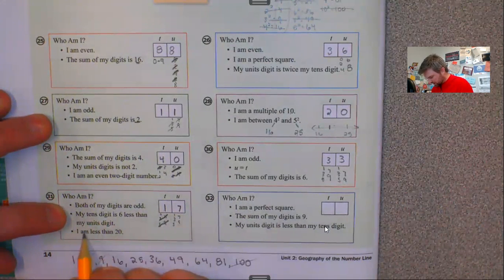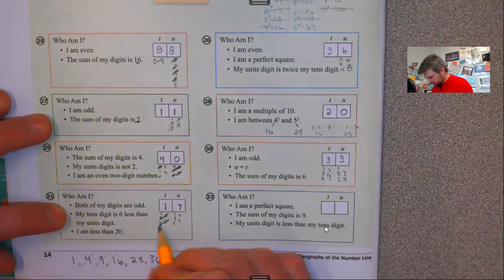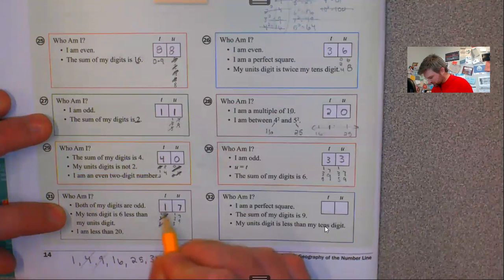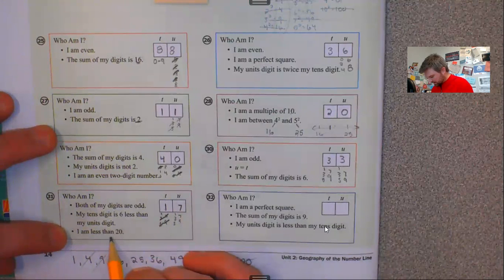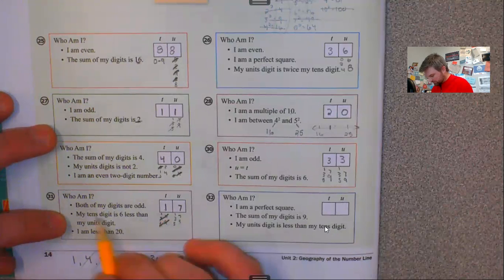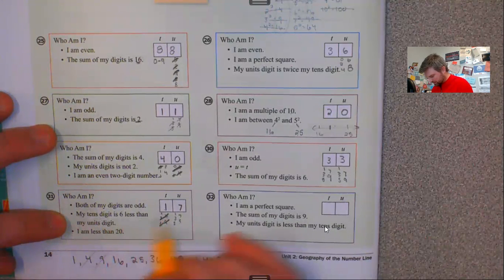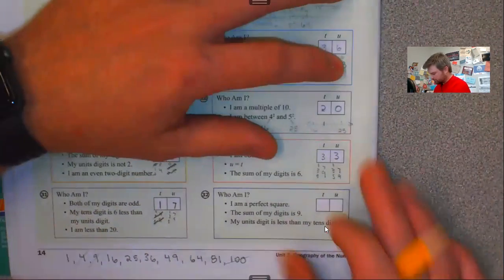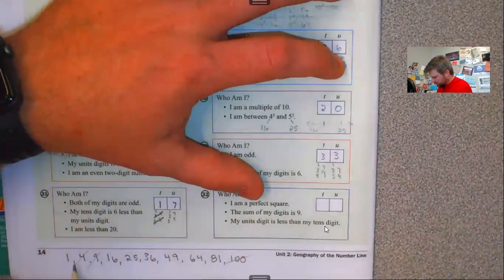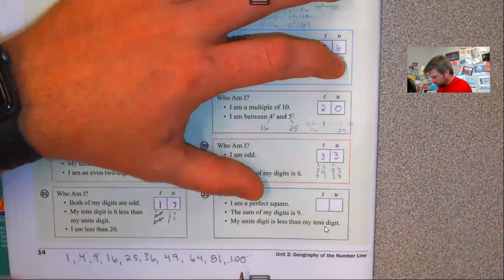Less than 20, I used that fact to cross out some of these because this number couldn't be a 9, 5, 7, or 3. And so this had to be a 1, and then my tens digit is 6 less. So that means this digit is 6 more, so we added 6. This number is a perfect square, so we wrote down our perfect square numbers.